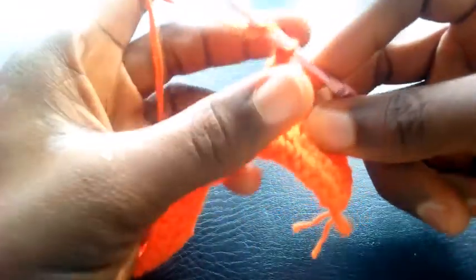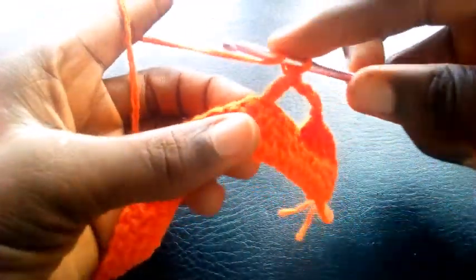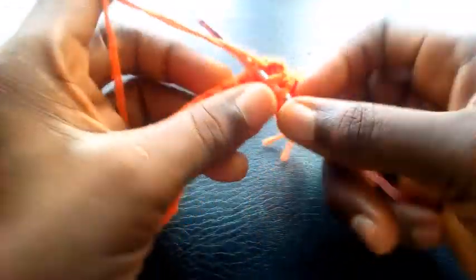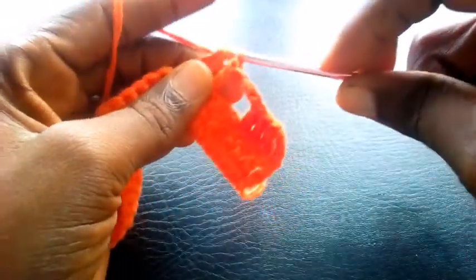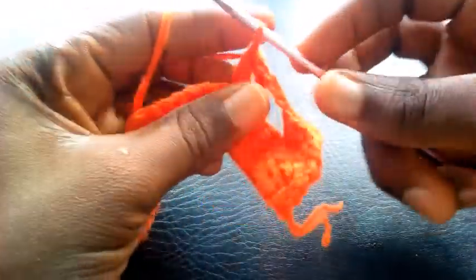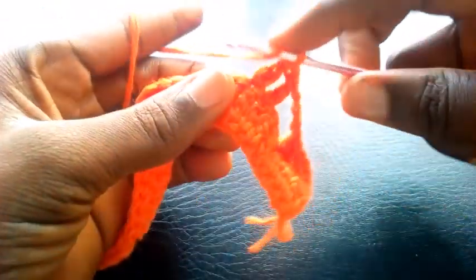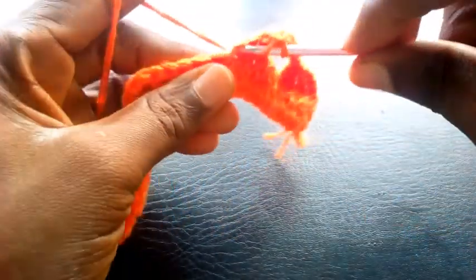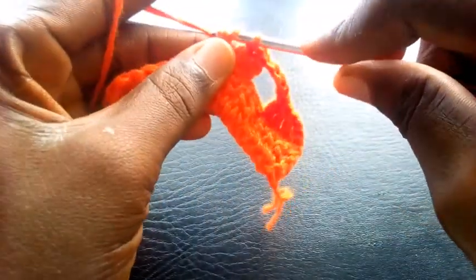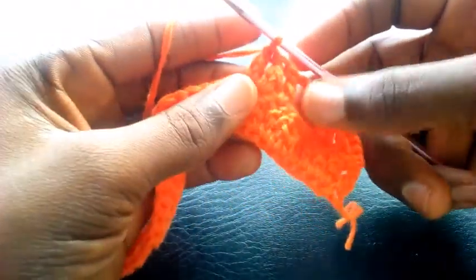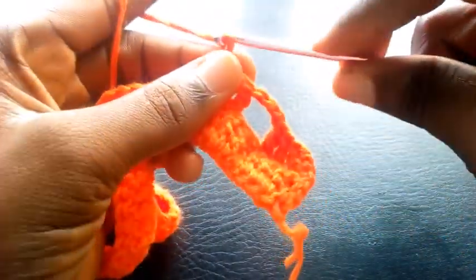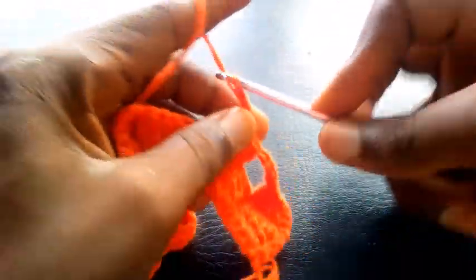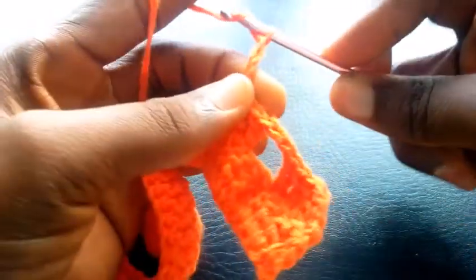So I proceed into the next loop with triple crochet. Into the next loop with triple crochet. So right now I have 3 here. So I'm going to chain 4, 1, 2, 3, and 4.